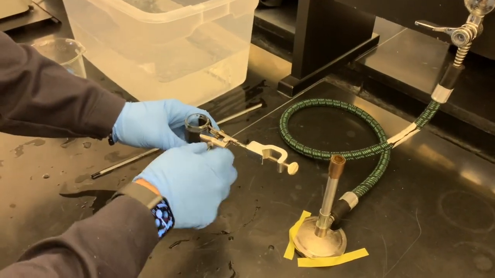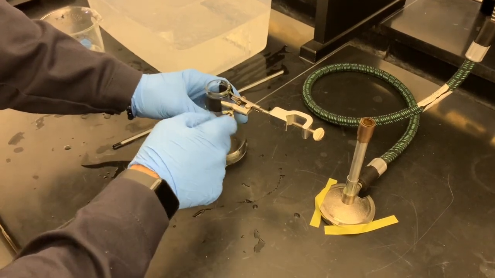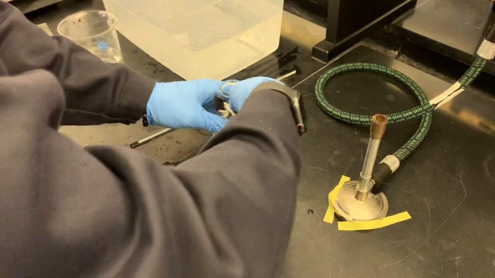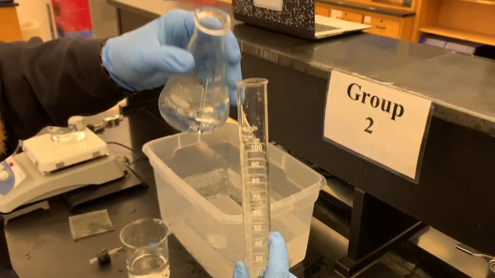The amount of wild deviation in this experiment is pretty impressive, and it gives you more respect for the guys who tried to do this in the 1800s, for sure. All right. And now we will transfer into our flask.